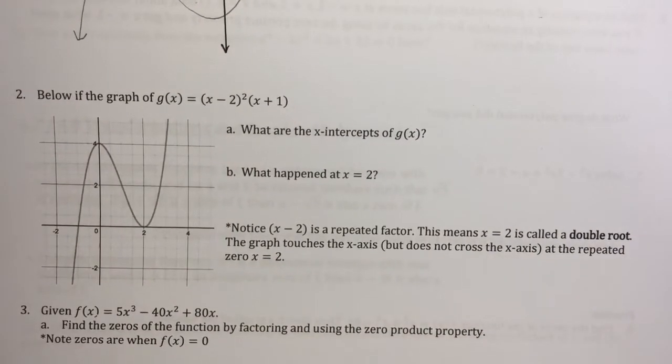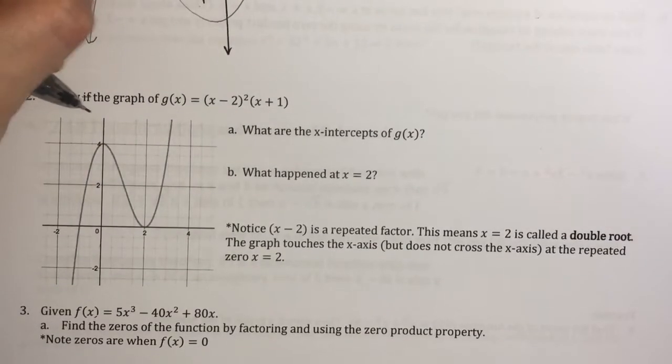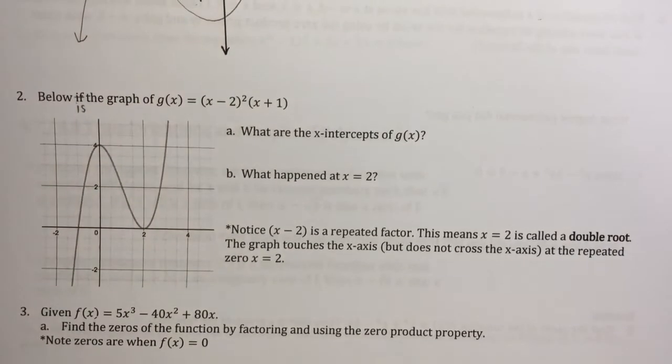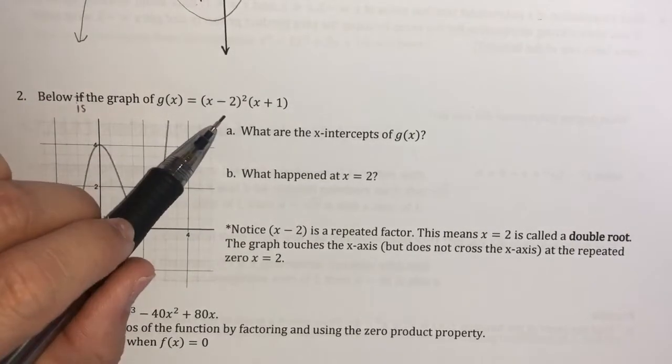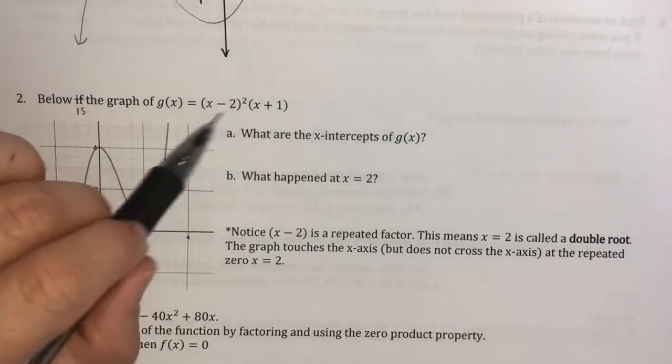And then for example 2, it says, below is the graph of g of x equals (x minus 2) squared times (x plus 1). So first it asks, what are the x-intercepts of g of x? Same thing goes: if I wanted to find the x-intercepts of any function, I would replace g of x with 0. And then this is already factored, so I would set each of those factors equal to 0.